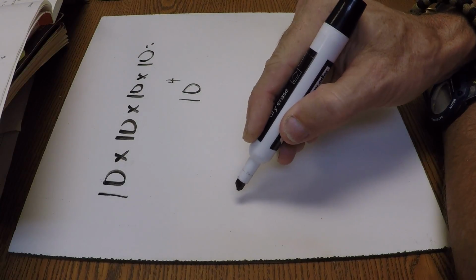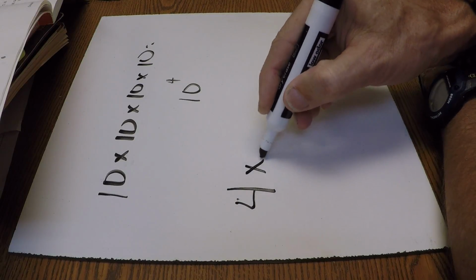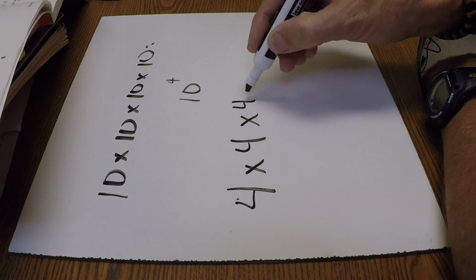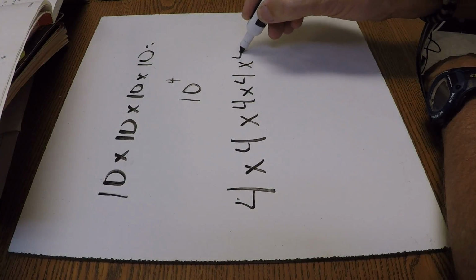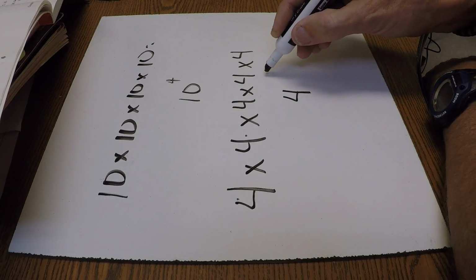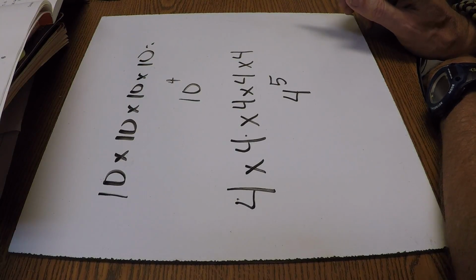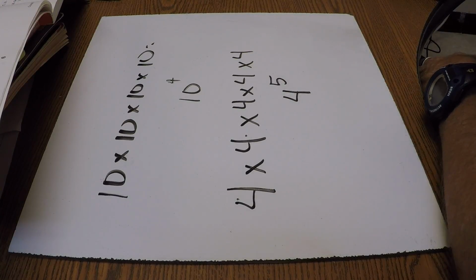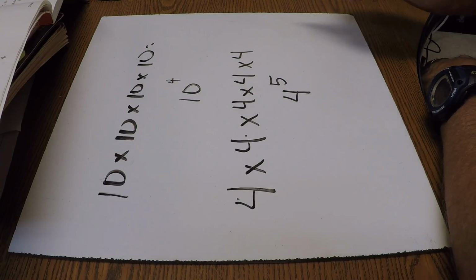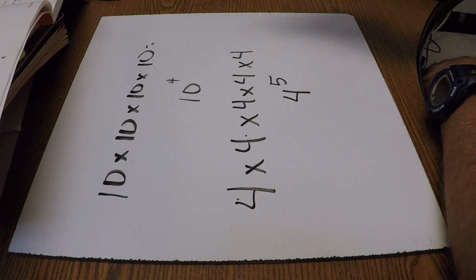Here's another example of doing the same thing. I have 4 times 4 times 4 times 4 times 4. 1, 2, 3, 4, 5. So my base number is 4, and my exponent is 5. And I'm finished. I don't have to do any more. And to see the expression on some of my friends' faces when I told them that you didn't have to do all that work multiplying all this out, this is just a simple thing that they wanted. They just nearly fell out of their chair. So let's do another one.